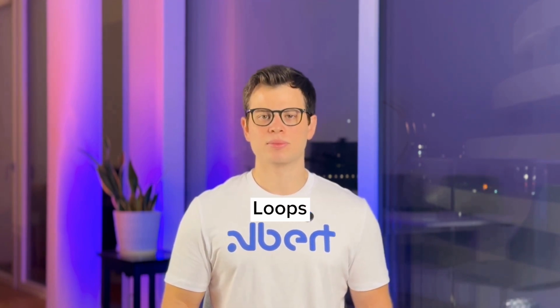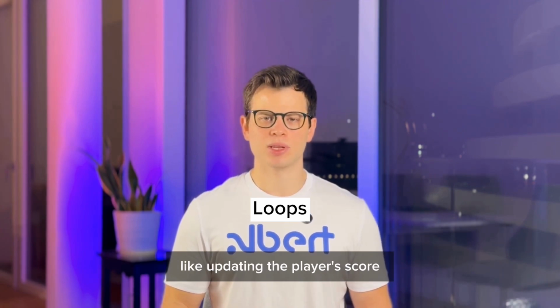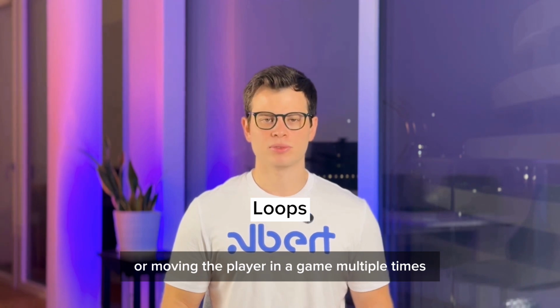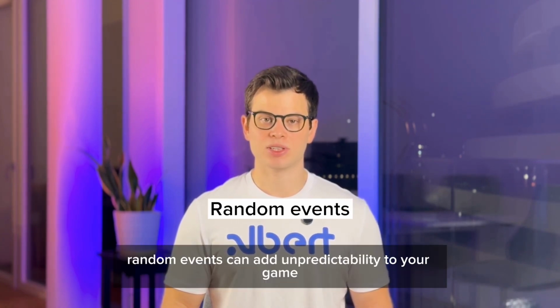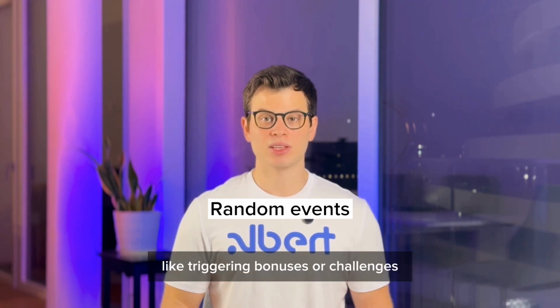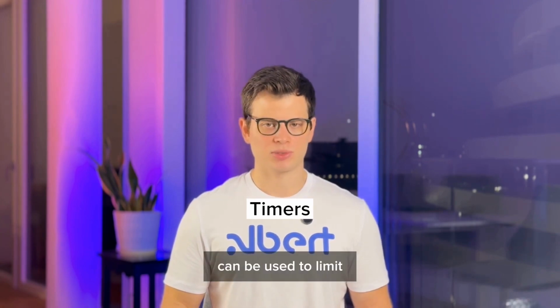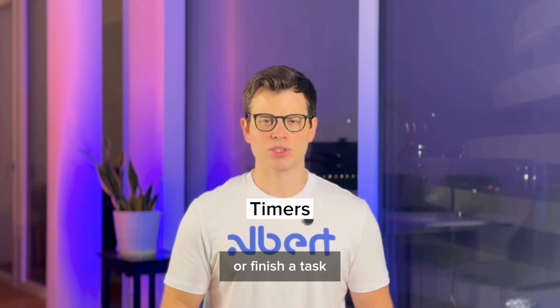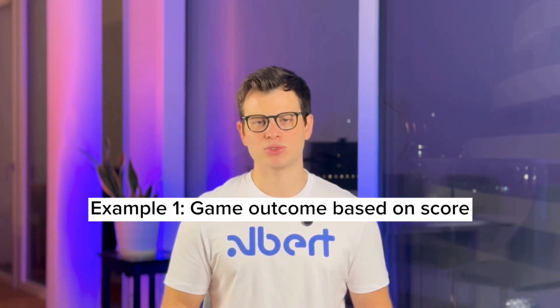Loops. Loops allow you to repeat actions, like updating the player's score or moving the player in a game multiple times. Random events. Random events can add unpredictability to your game, like triggering bonuses or challenges based on random chance. Timers. A timer can be used to limit the amount of time players have to make decisions or finish a task.